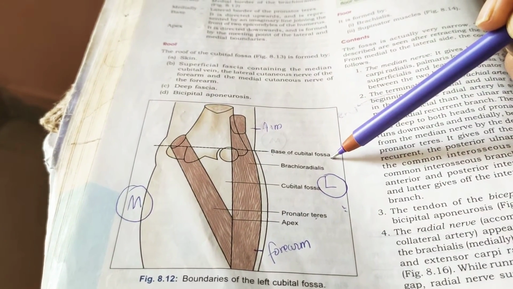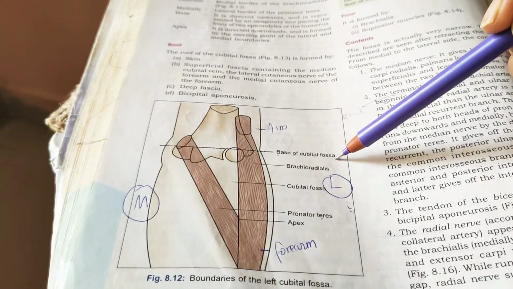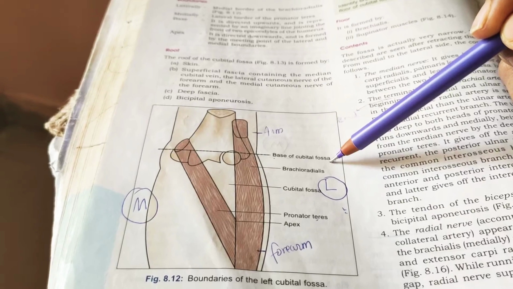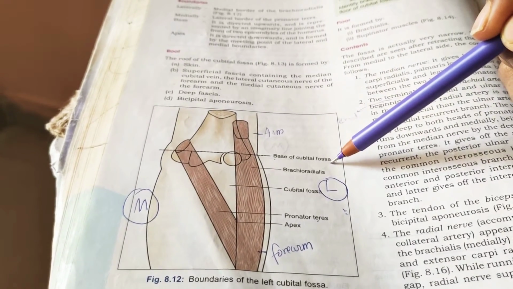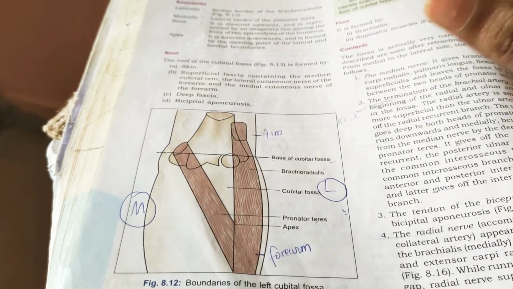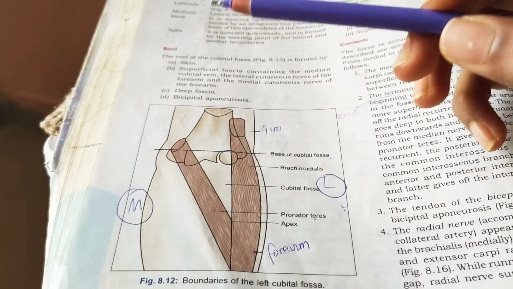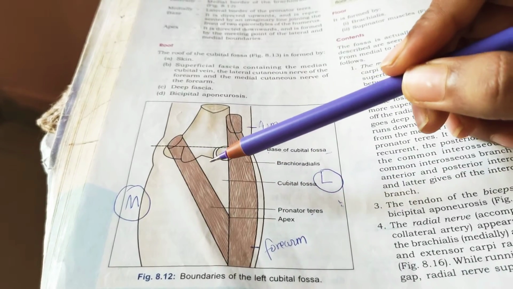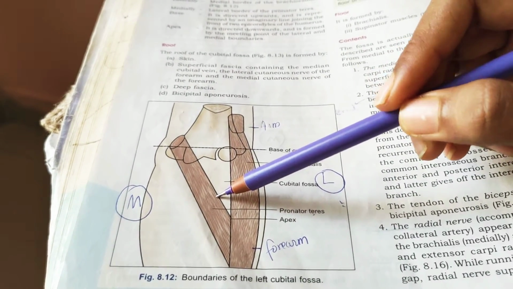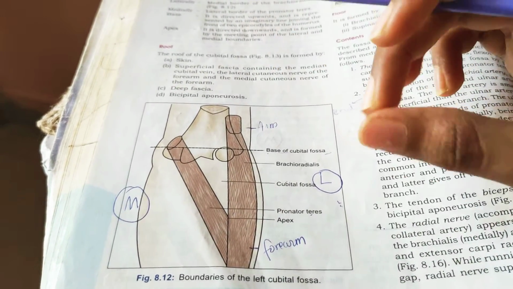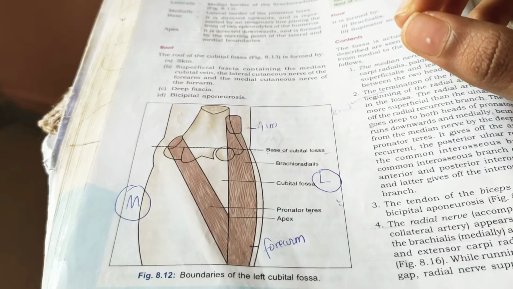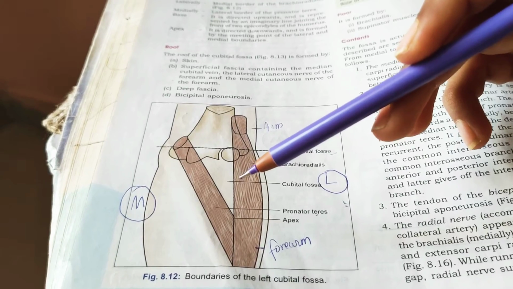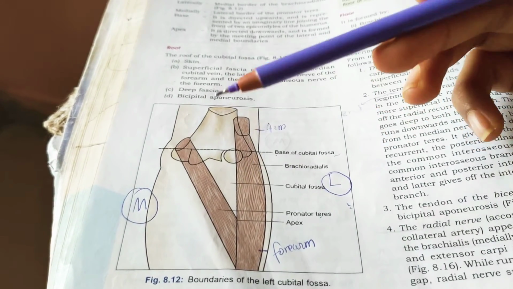So it's just like a triangle. You know, a triangle will have base, apex, medial side, lateral side. So just remember, anytime you get the word cubital fossa, remember the triangle and remember the two major muscles, that is the brachioradialis and the pronator teres. Only two muscles are participating in the formation of this cubital fossa, mainly brachioradialis and also pronator teres. Done. Now we will understand about the roof.